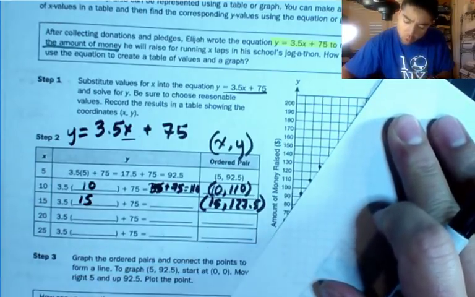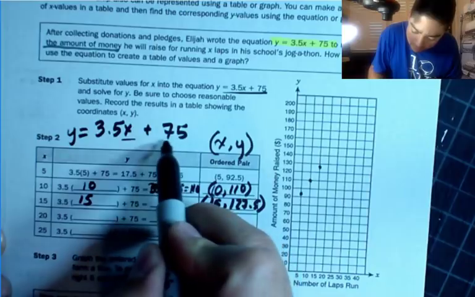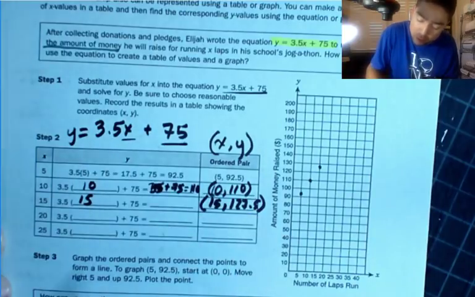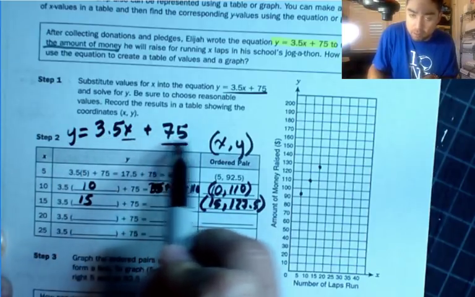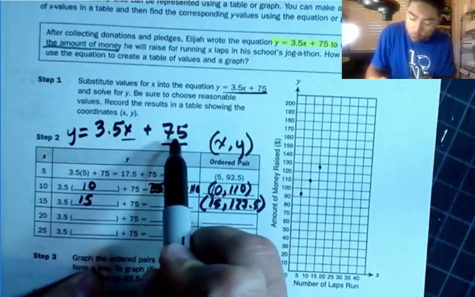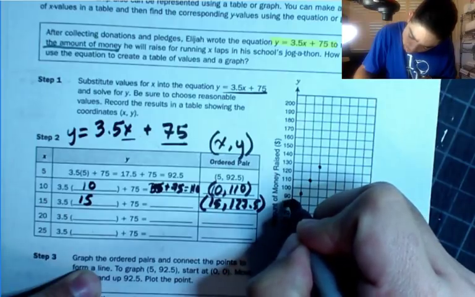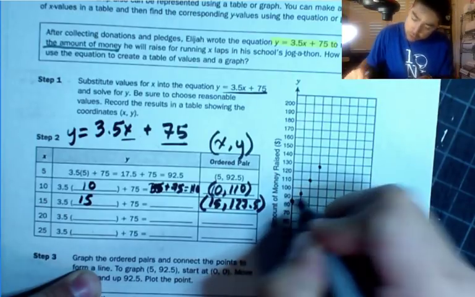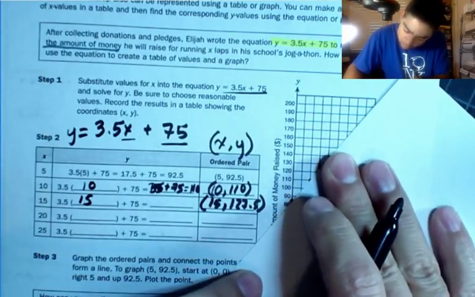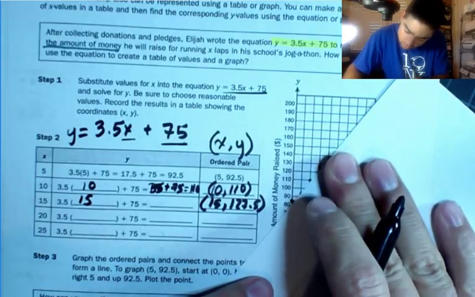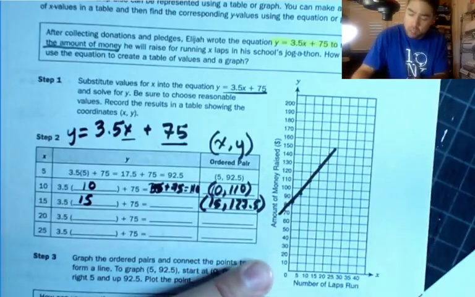And then one last thing that we didn't do was our y-intercept was 75, right? And we know this because this is written in slope-intercept form, where y equals mx plus b, and b here, this 75, this constant, is our y-intercept. It's the point where our line crosses the graph on the y-axis. So I have all my points, and I'm just going to draw a straight line through them. Okay, that's our line there.